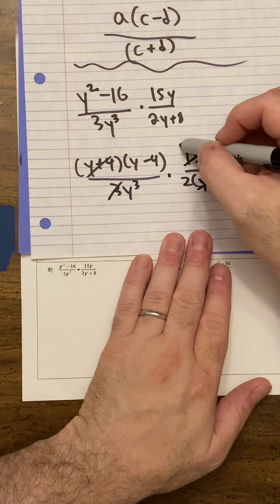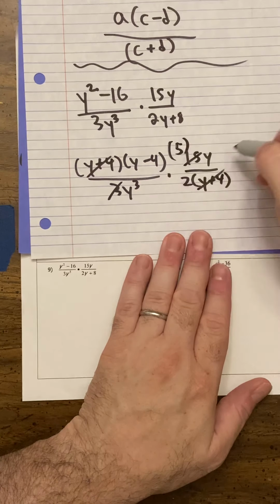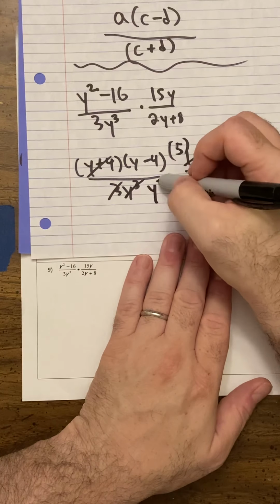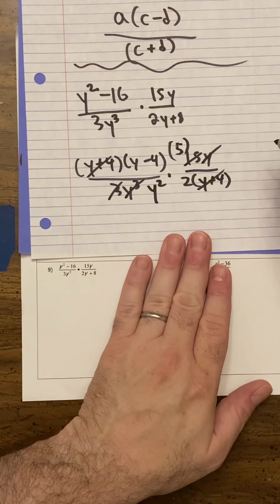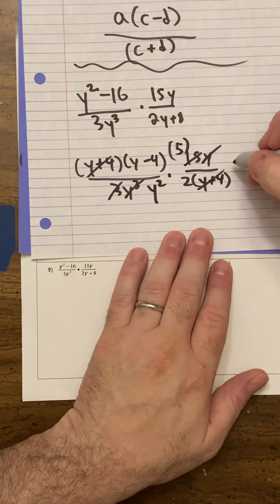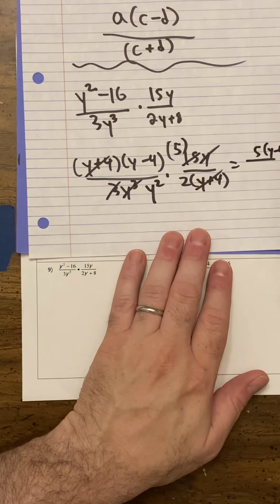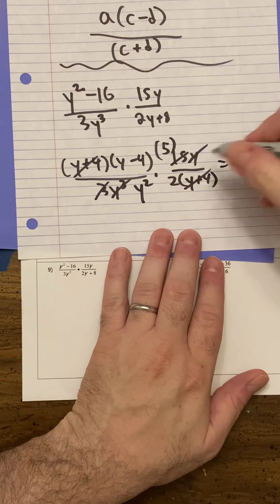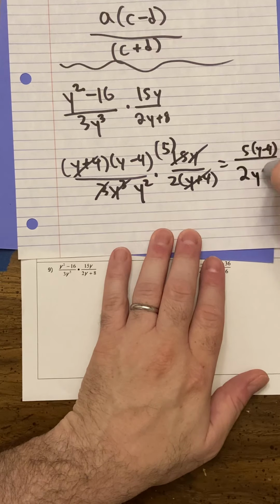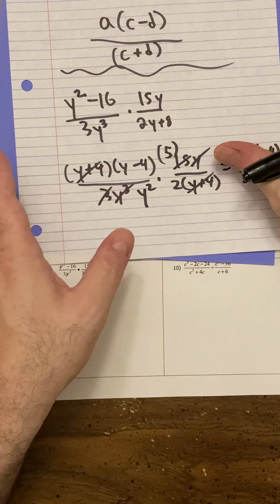3 goes into 15 5 times. Y goes into y cubed y squared times, only 1 left over there. And let's see what we have left. We have a 5 on top, times y minus 4 over 2y squared. And that's how that becomes simplified.